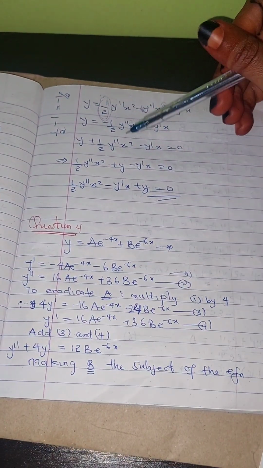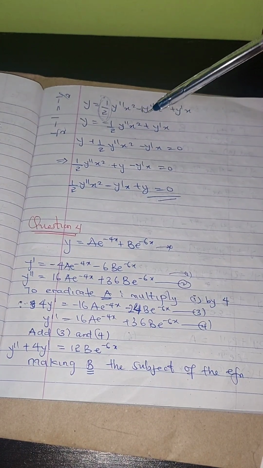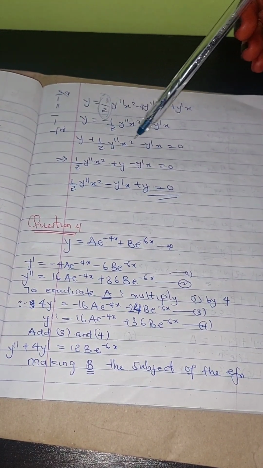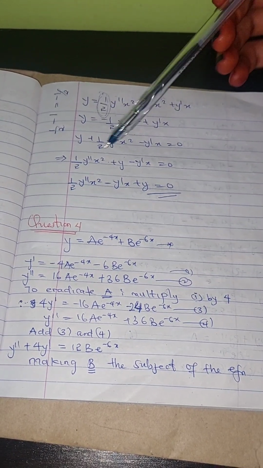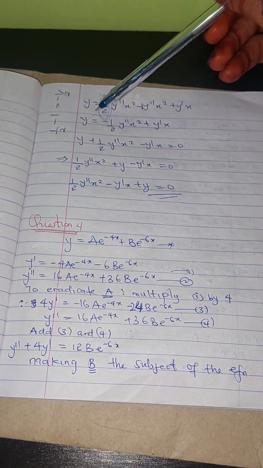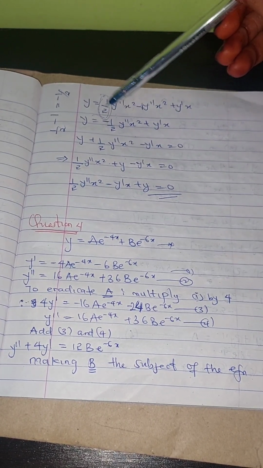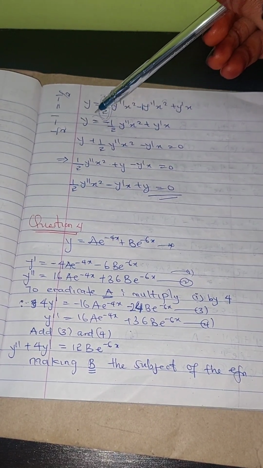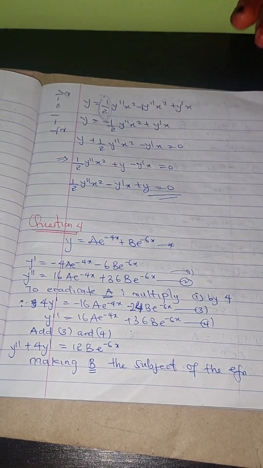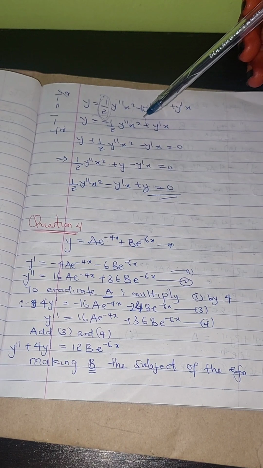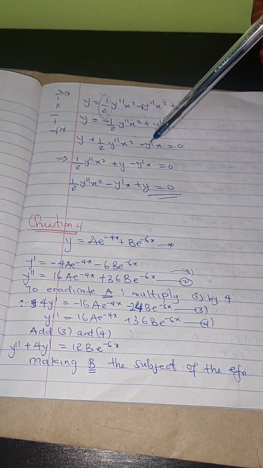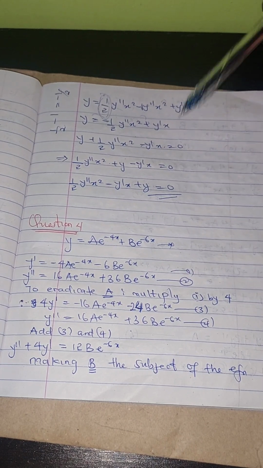So I can have this to be minus 1 over 2 y prime prime x squared plus y prime x. And I want everything to stay in the same place, so I'll just say y. If I take this over to the other side, since it's having minus, it will turn to plus, because it is crossing the equal sign. So I have y plus 1 over 2 y prime prime x squared. Now this is plus. When it's crossed this equal sign, it turns to minus. So I have minus y prime x equals 0.